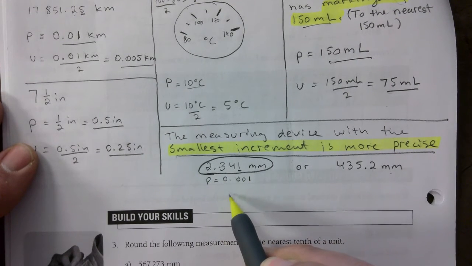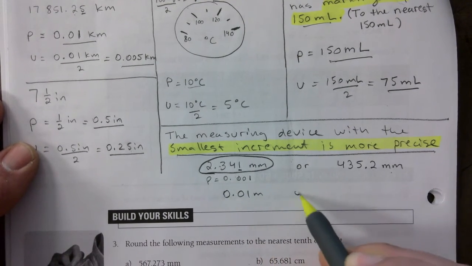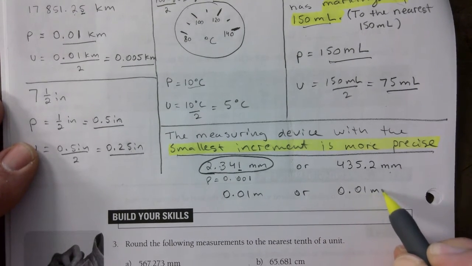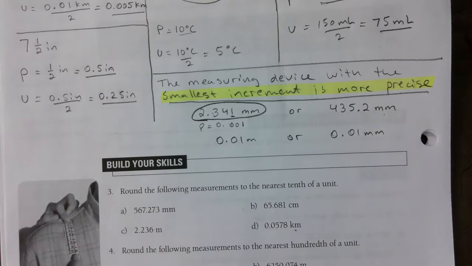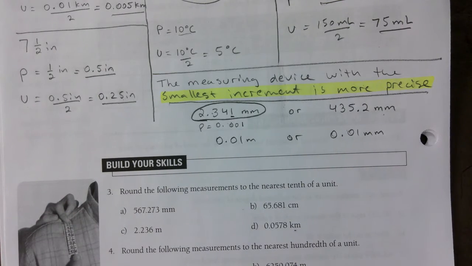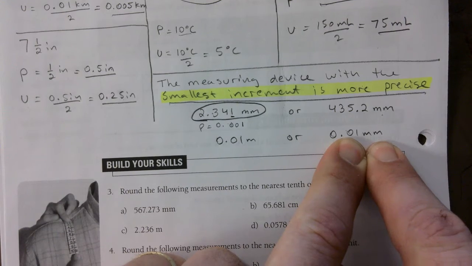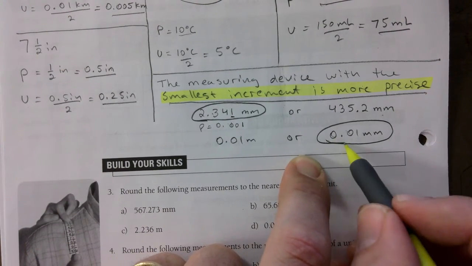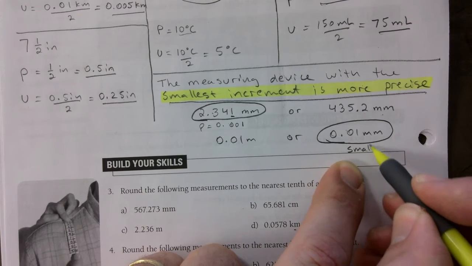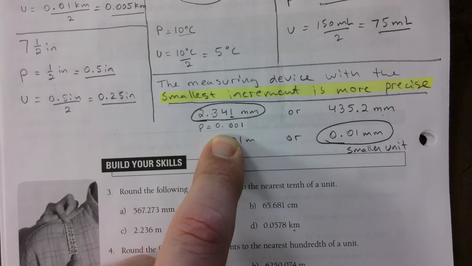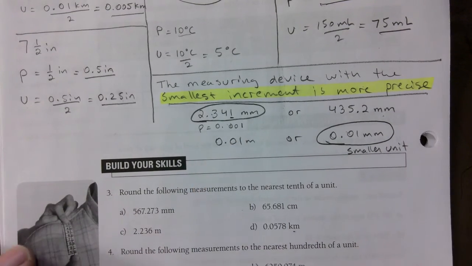What if I gave you one of those? Which one of these two would be more precise? Millimeters? All right, look at the units. If the units are different, the smaller unit is going to win. The smaller unit will win, okay? And this one is just more precise. So you should be writing this down. I hope you are.